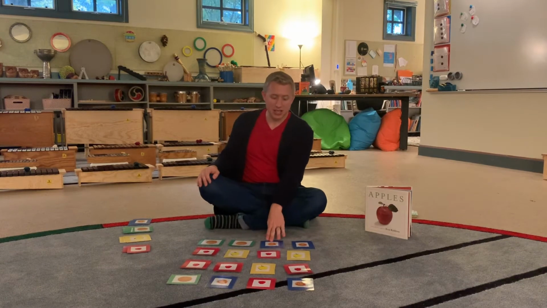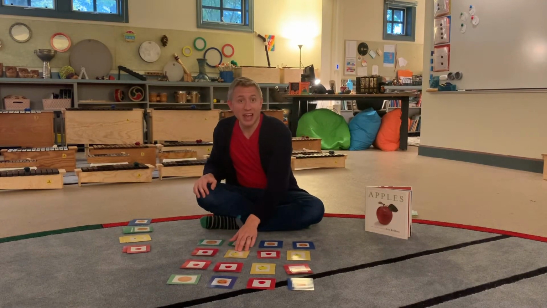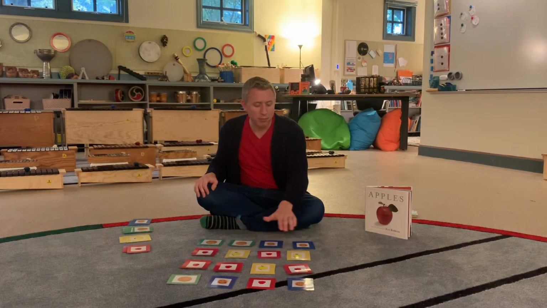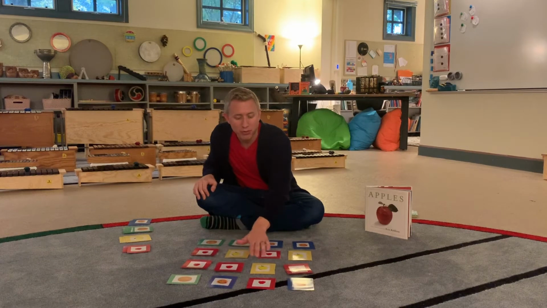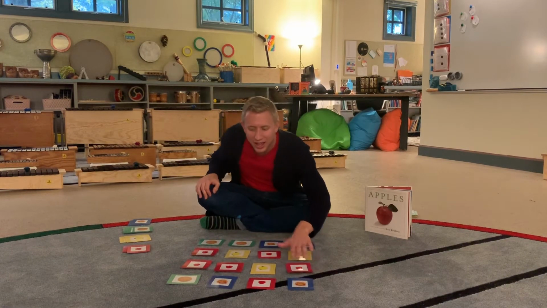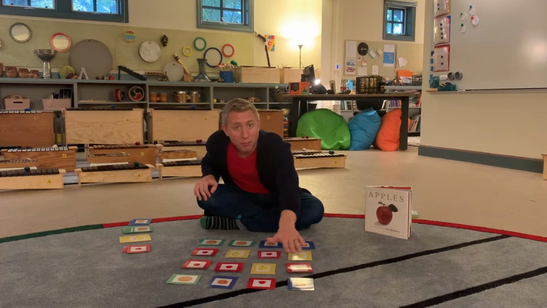Applesauce, yum, yum. Red apple, yellow apple, red apple, yellow apple, red apple, red apple, yellow apple, red apple, applesauce, yum. Red apple, yum.